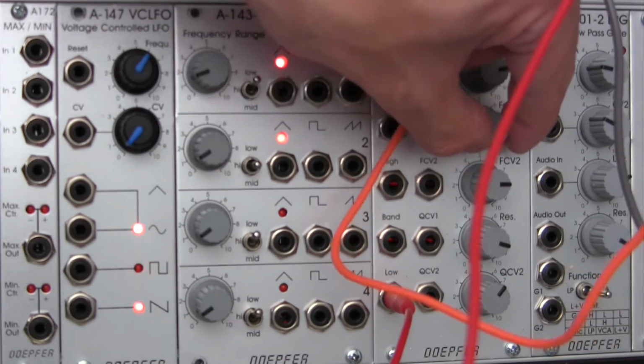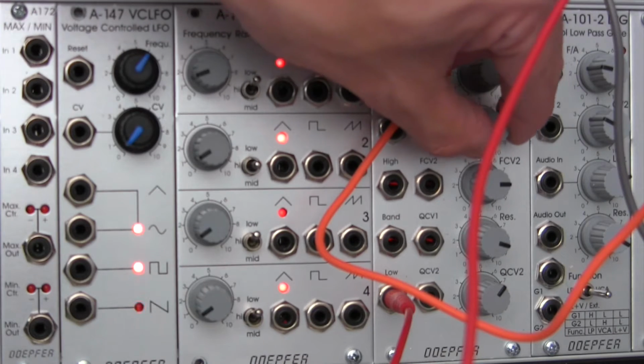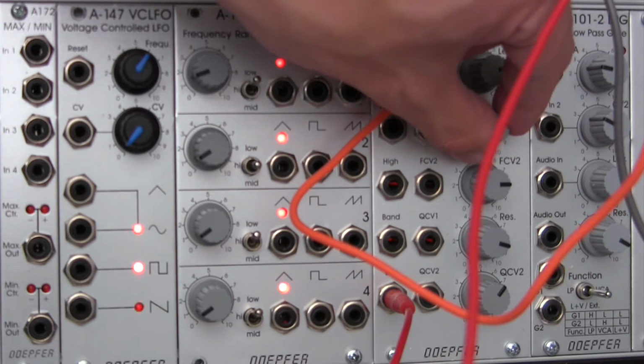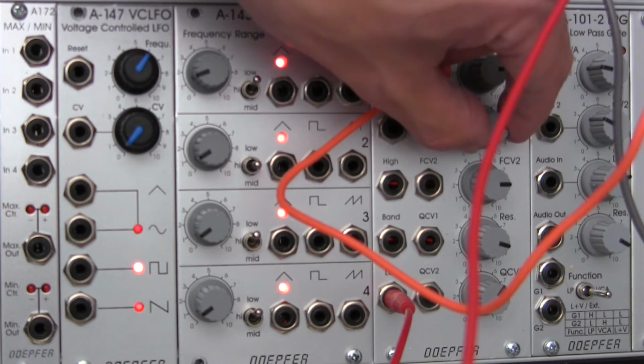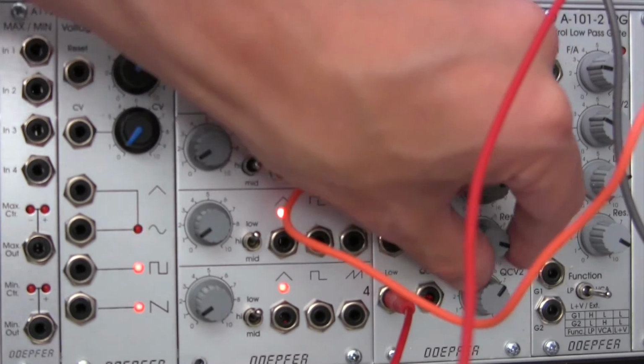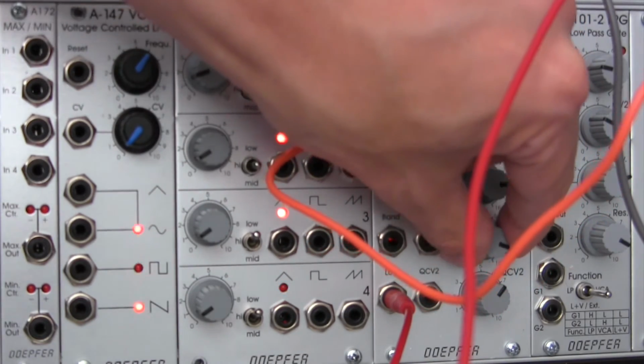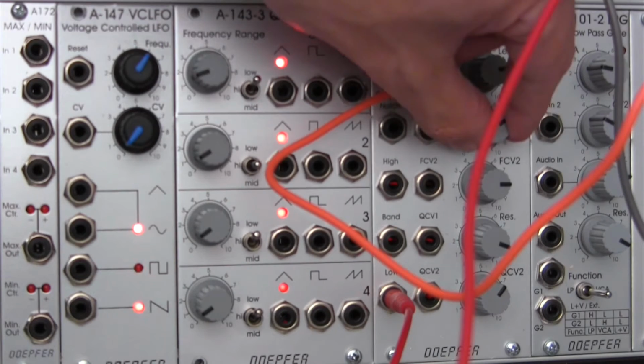Hopefully you can hear that. That's a full resonance right there.